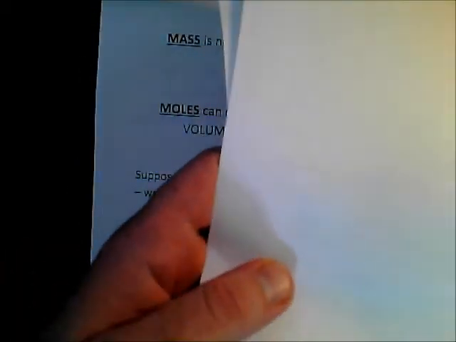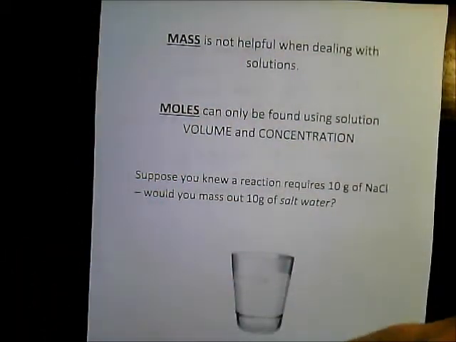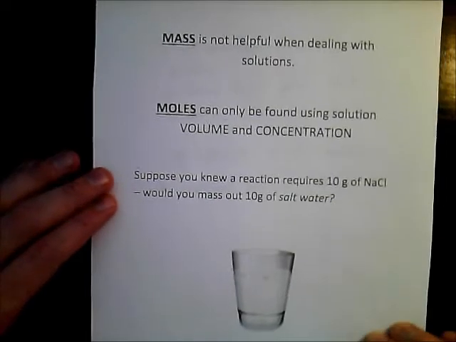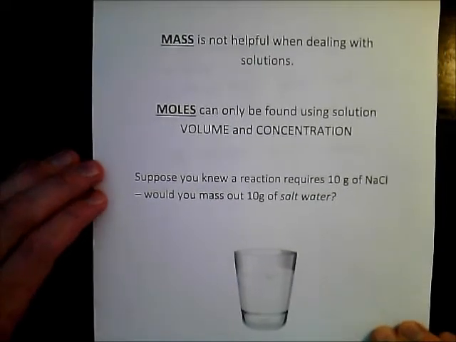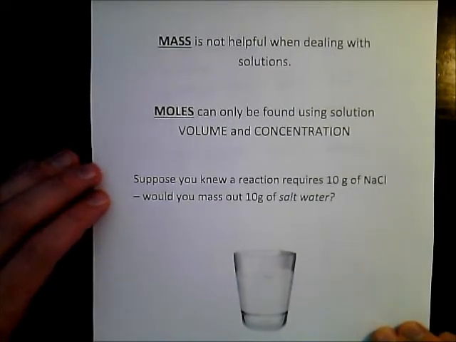This is just the following page. Okay, so what I'm going to be doing is talking you through the beginning part of this page. We're going to work through these example problems. And there are some really important concepts here.